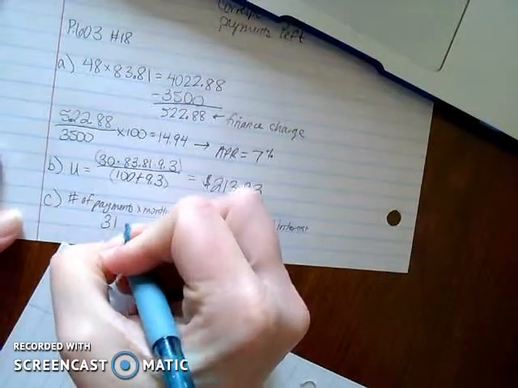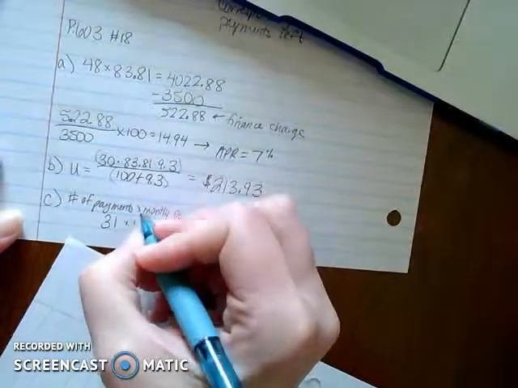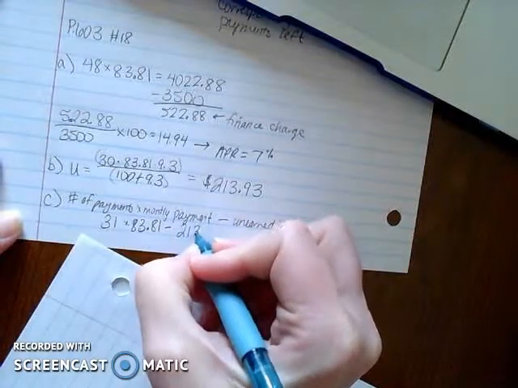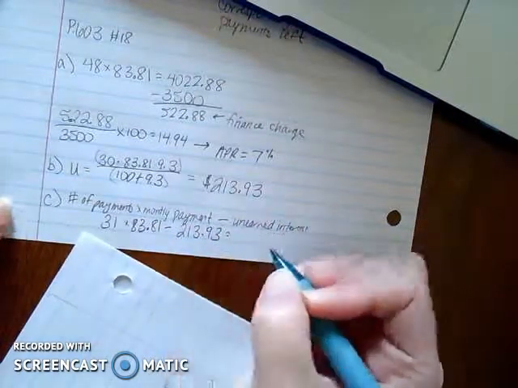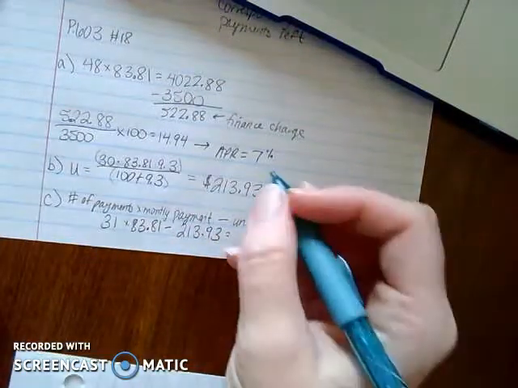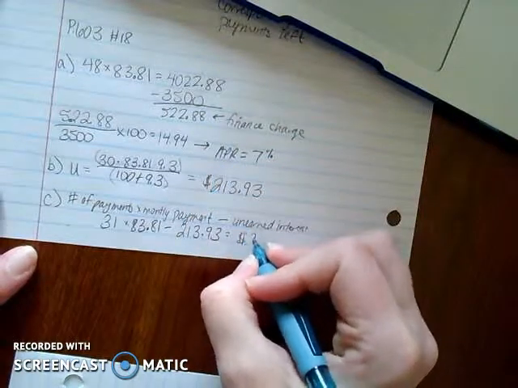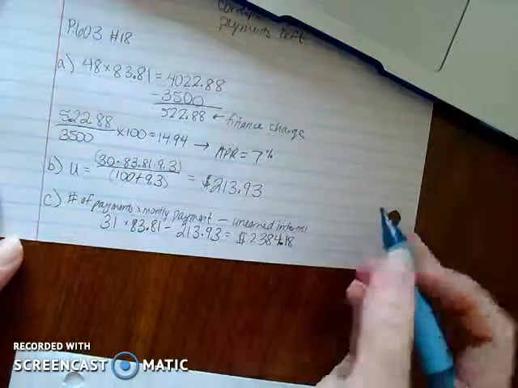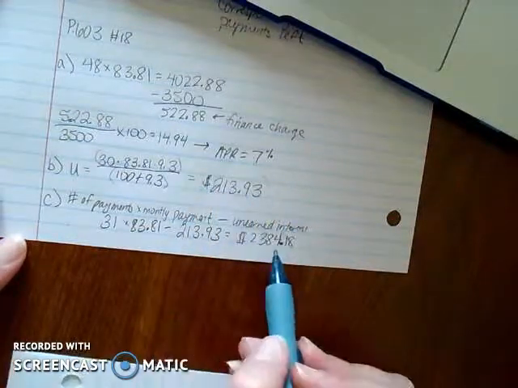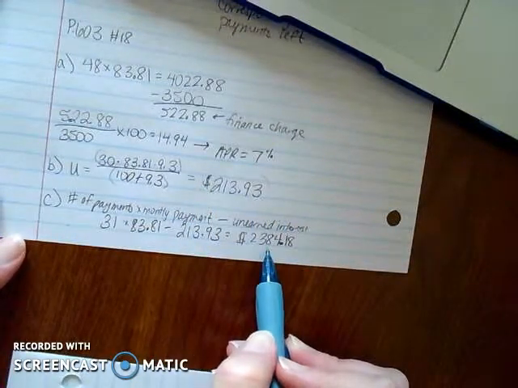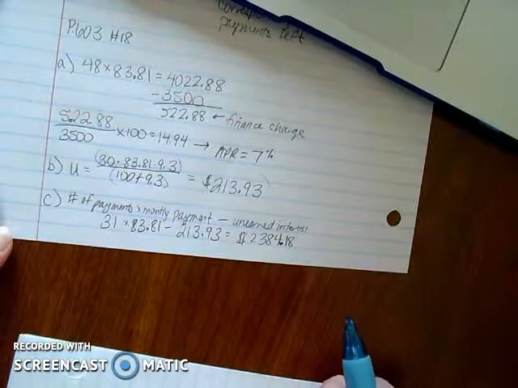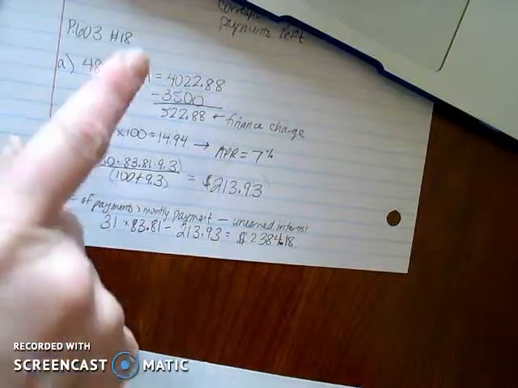So 31 times 83.81 minus the 213.93. And that comes out to be $2,384.18. So in order to save you this much money, you have to have this much money to take to the bank with you on your 18th payment. Okay, we'll do a couple more of those on another video.